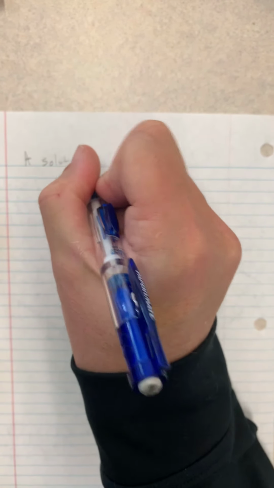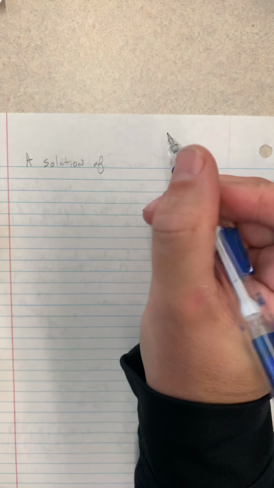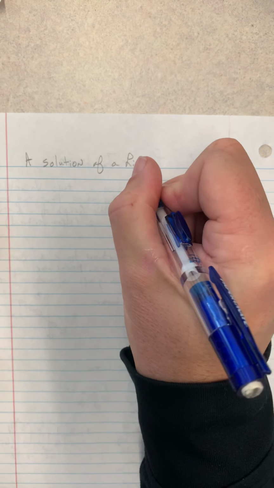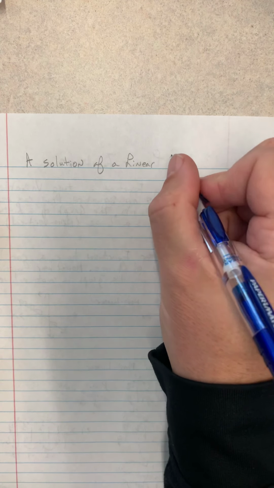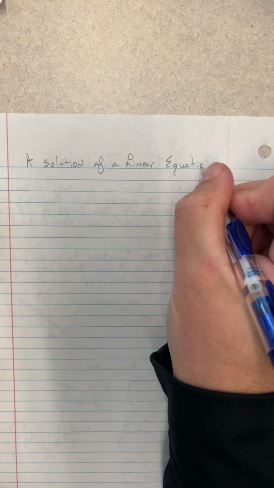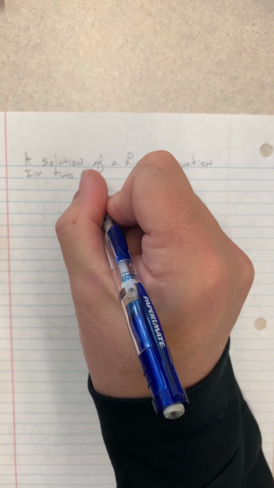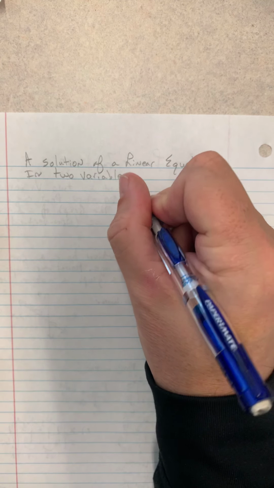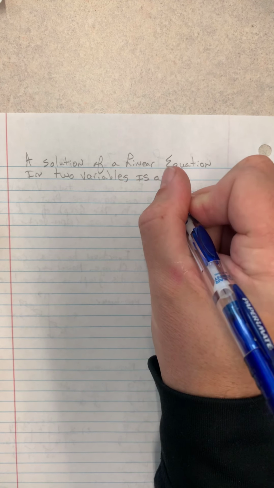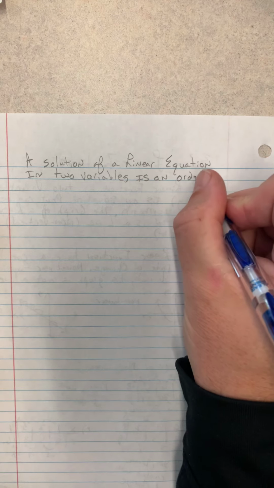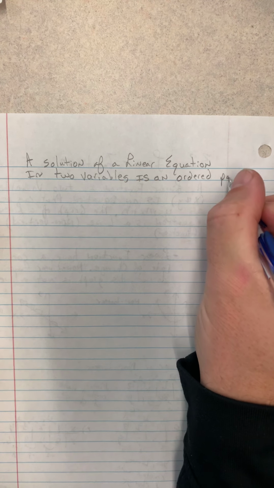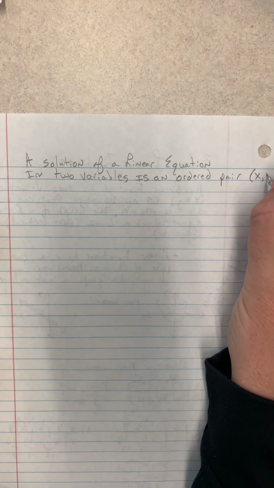A solution of a linear equation in two variables, so you're going to have an x and a y, an independent and a dependent variable, is an ordered pair. And an ordered pair, remember, is an x and a y. That's what I'm talking about with an ordered pair.